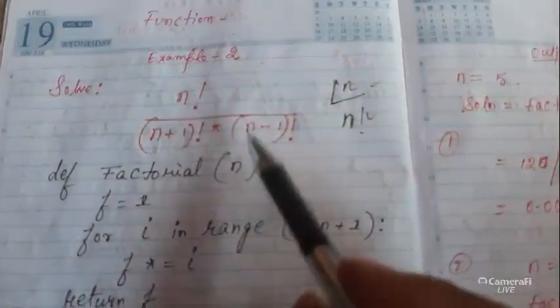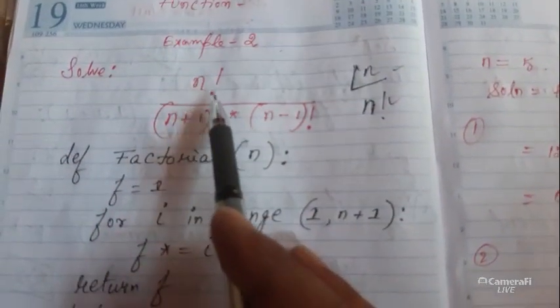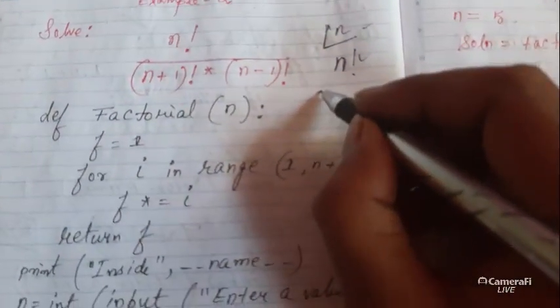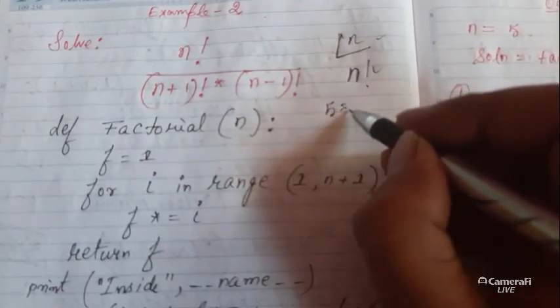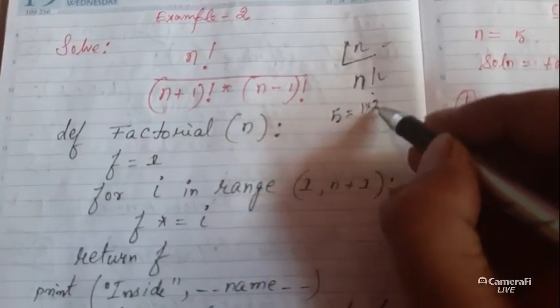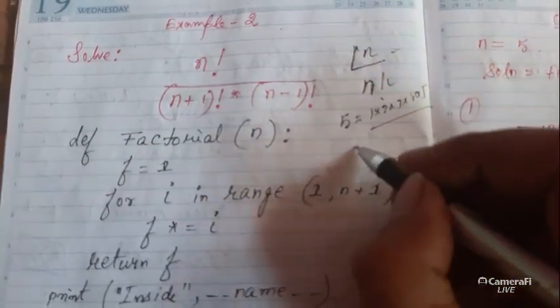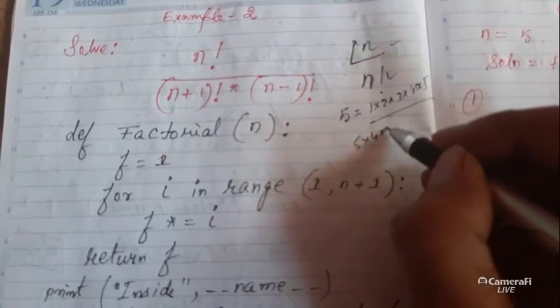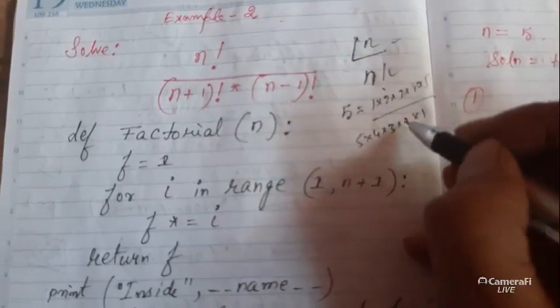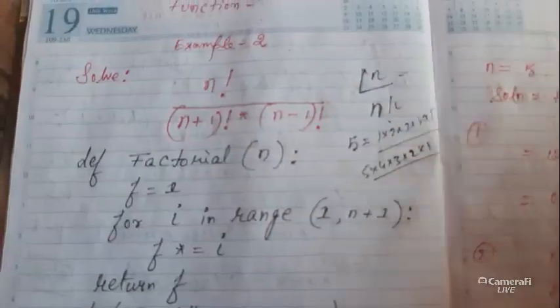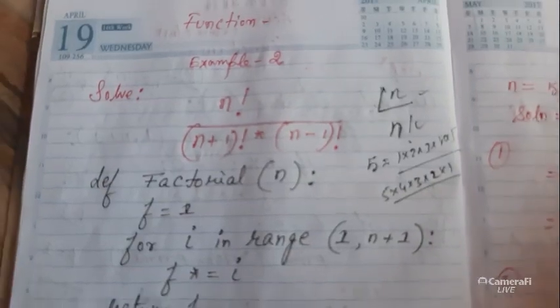So how we will calculate the factorial, that we also know. For example, suppose I have to calculate the factorial of 5. How can we calculate? 1 into 2 into 3 into 4 into 5, or you can write in the opposite manner, 5 into 4 into 3 into 2 into 1. These are the two ways you can find the factorial of any number.